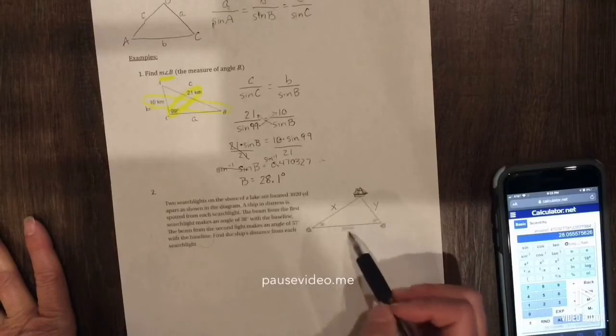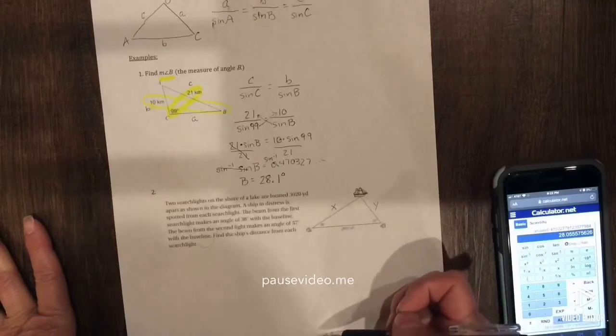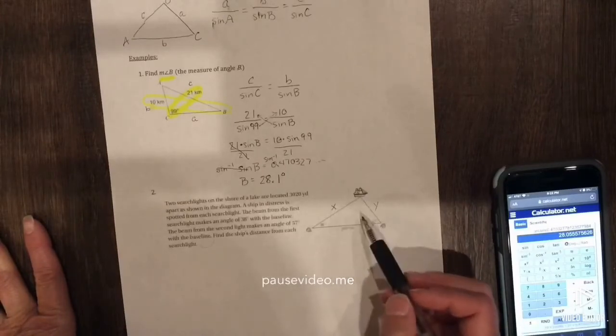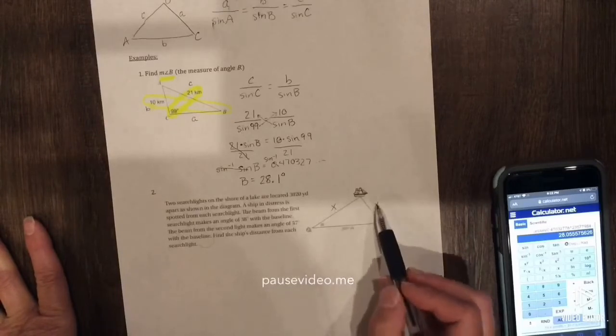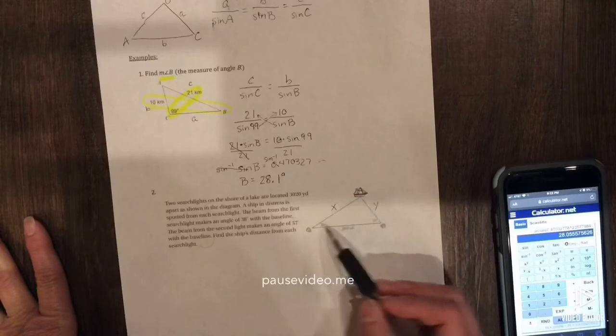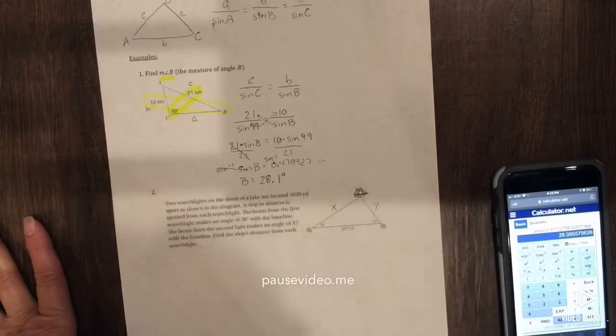This has a variable. I have to have a matching pair where I know both the side and the angle. So I can't do X and 57. I can't do Y and 38. And this one, I don't have the angle. I'm stumped. There's got to be a way to figure this out.